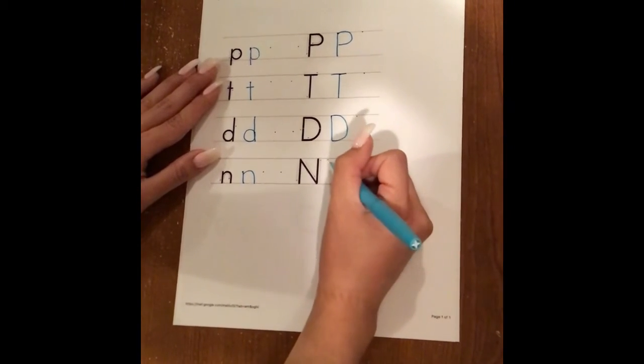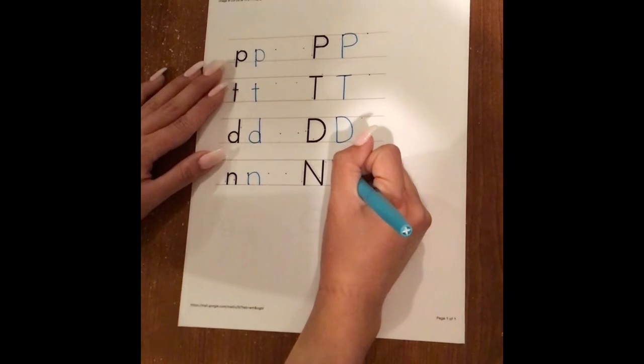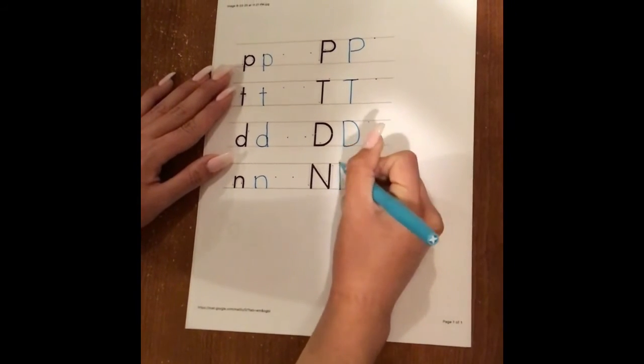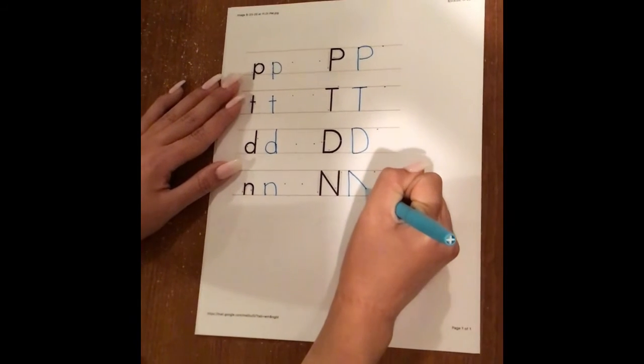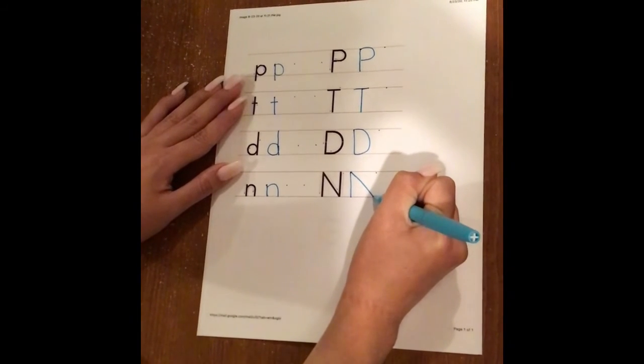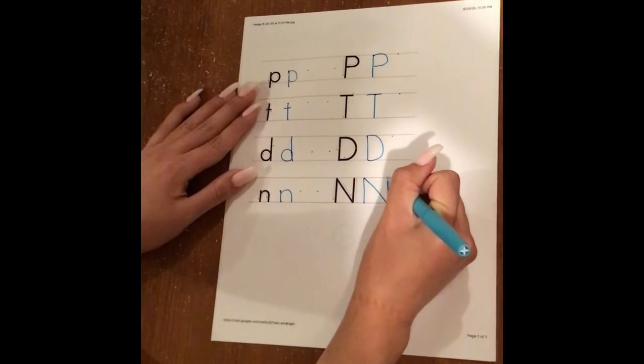And then N, you're going to start up here, go all the way down, so from top to bottom, then go back up here. You're going to do one diagonal to the right, and then from here you go all the way up like that.